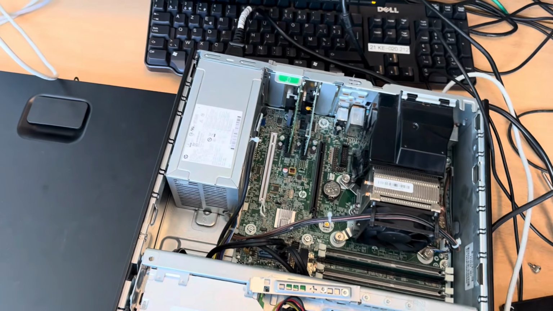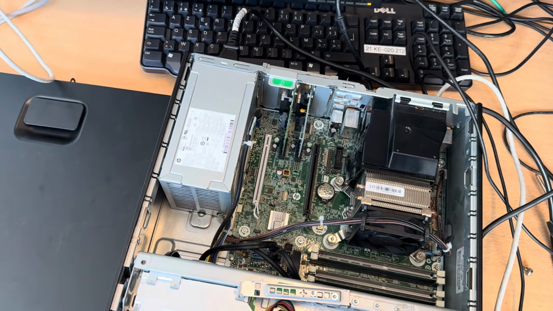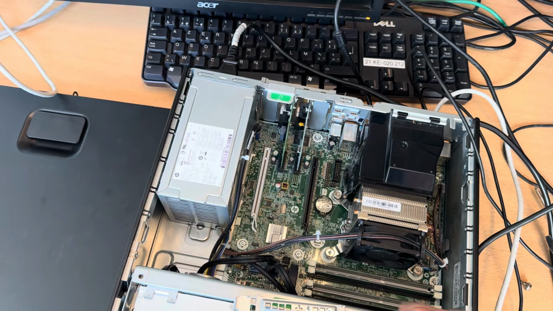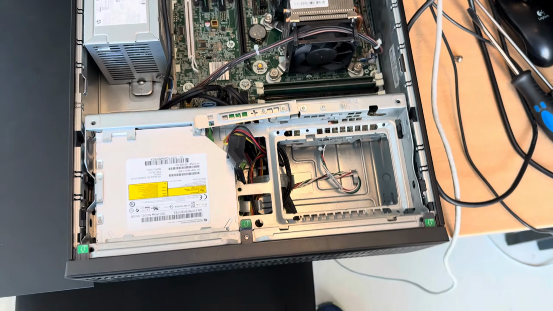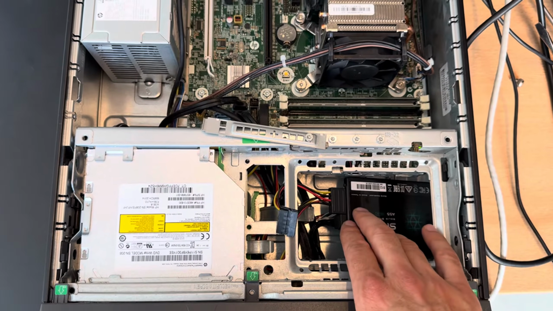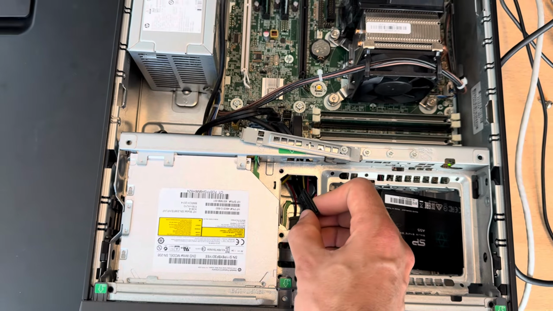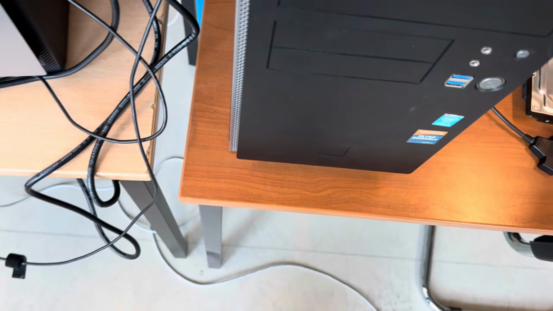Okay, how can we install? Now it's going to look like this. Also, I have one additional power cable I can add, and I am going to add this one.